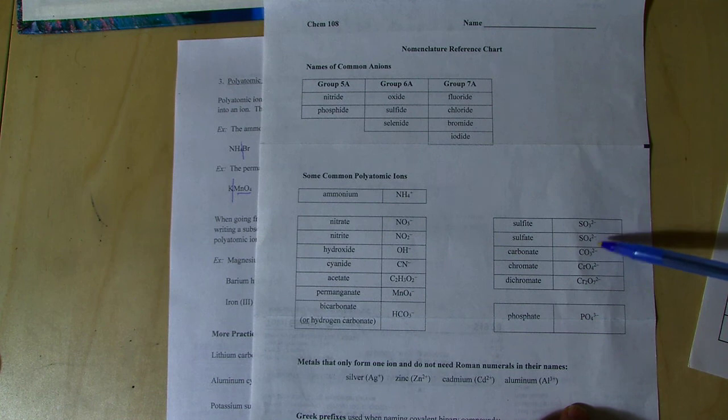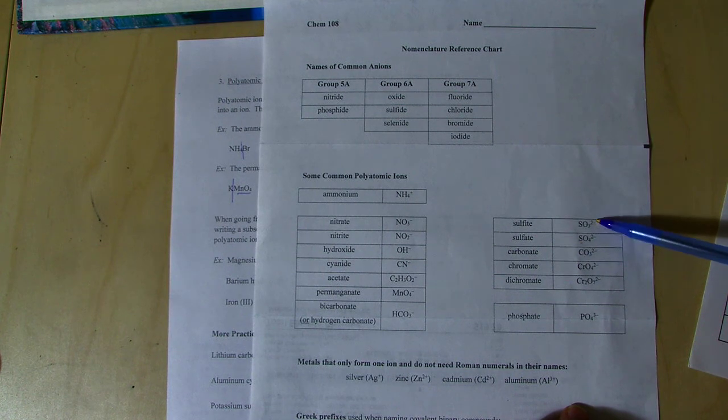The other thing you can remember is, if you know the charge on sulfur, right? Sulfur is in group 6. 6 minus 8 is -2. Notice that these have -2s. Look at the sulfur. So if you remember that sulfur has a -2, then you can remember that sulfate and sulfite have -2 charges. Now this doesn't work all the time, but it works fairly commonly.